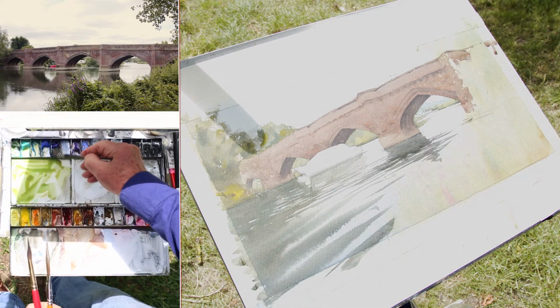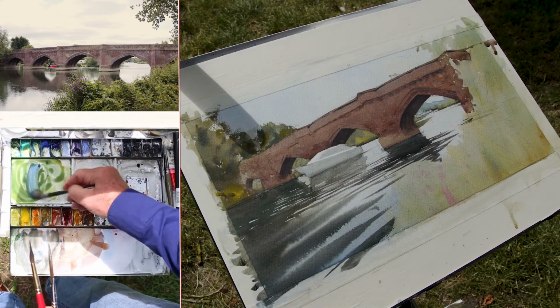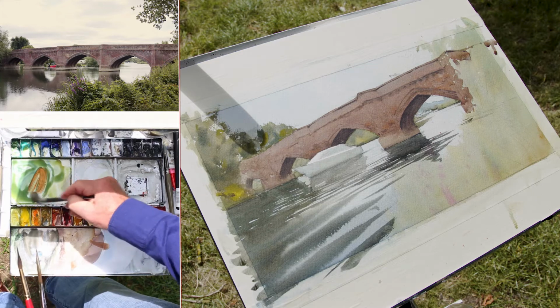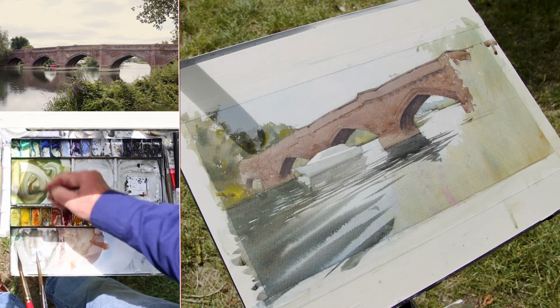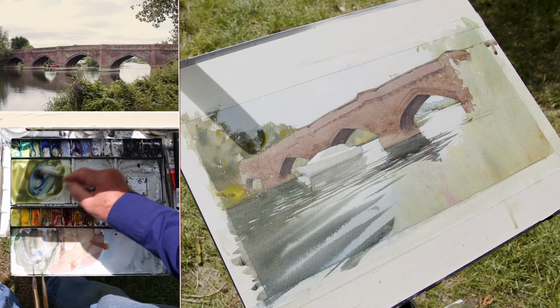Then I'll go in here for some ultramarine blue, and always burnt sienna. Starts to get the mix going.